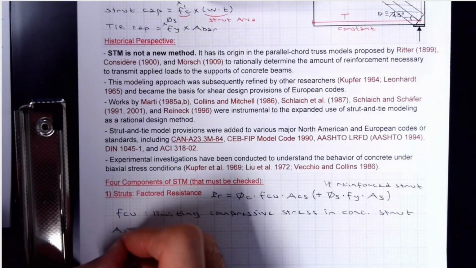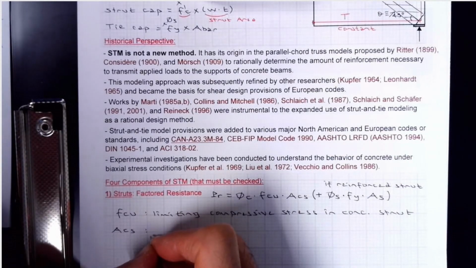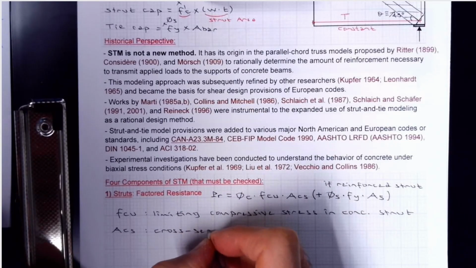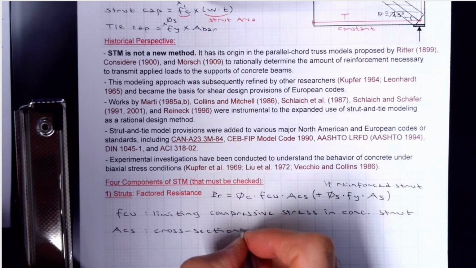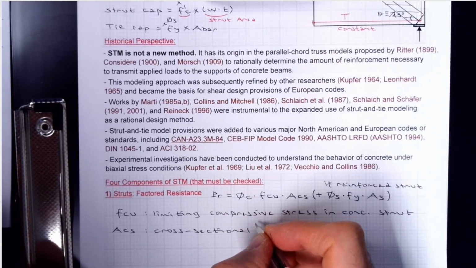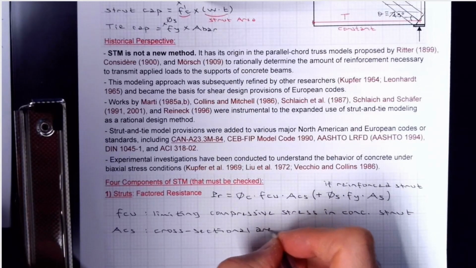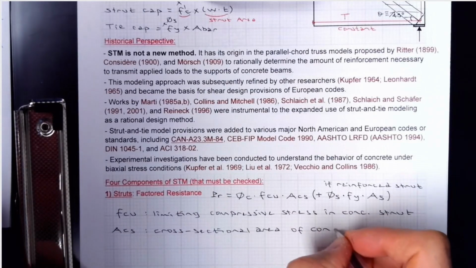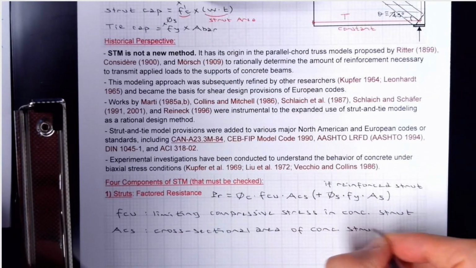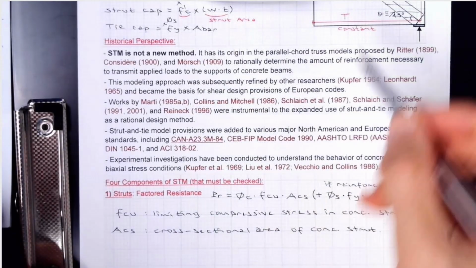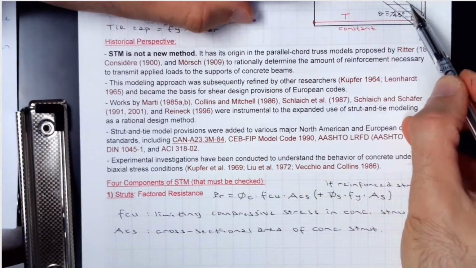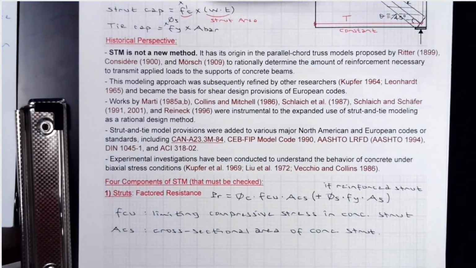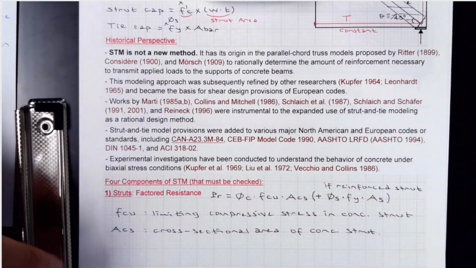And Acs would be the cross-sectional area of concrete strut, which is again width of the strut times thickness. That is going to take place.